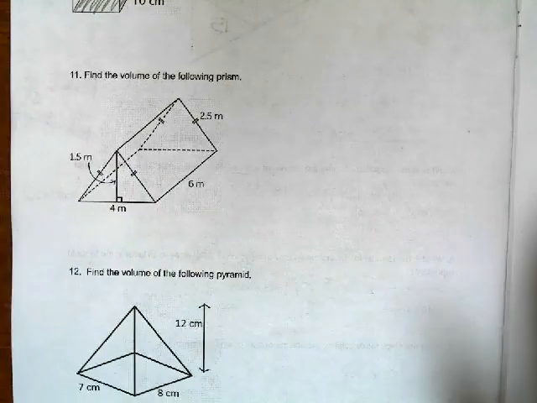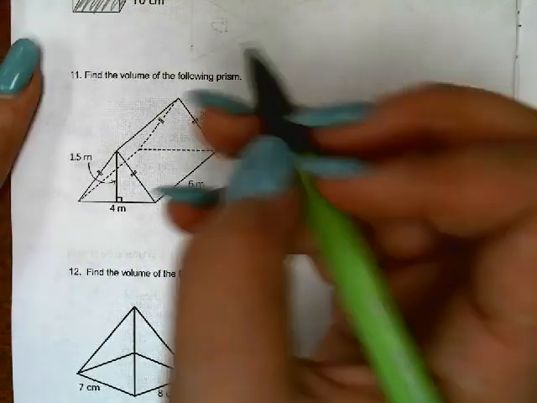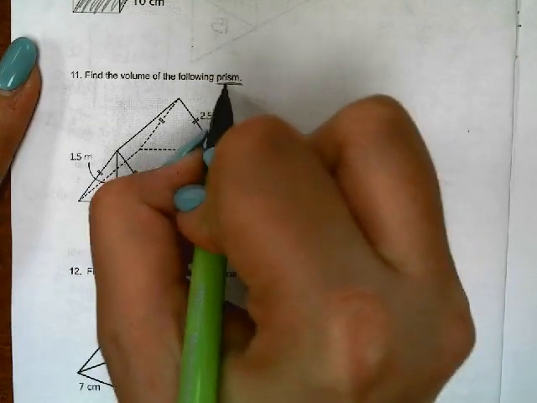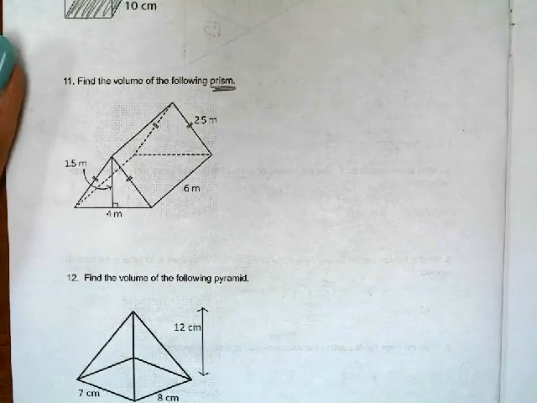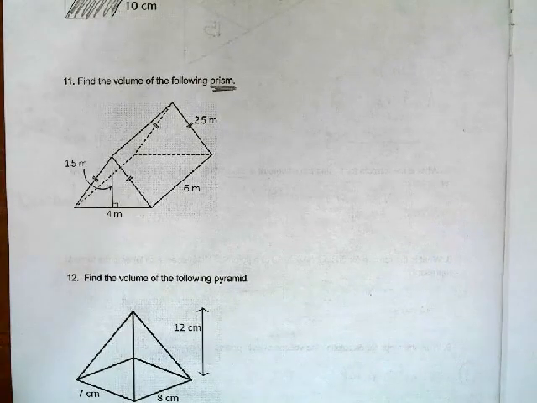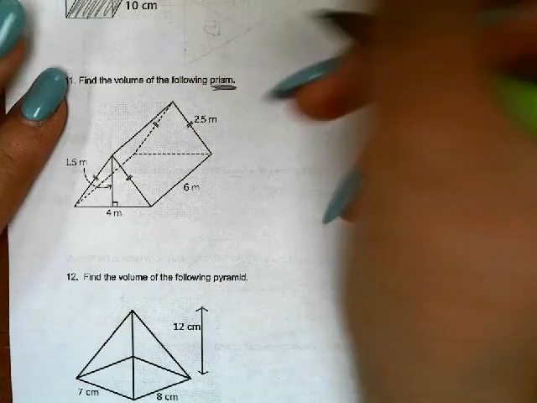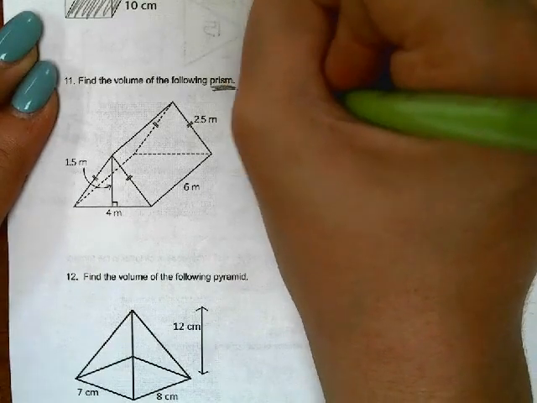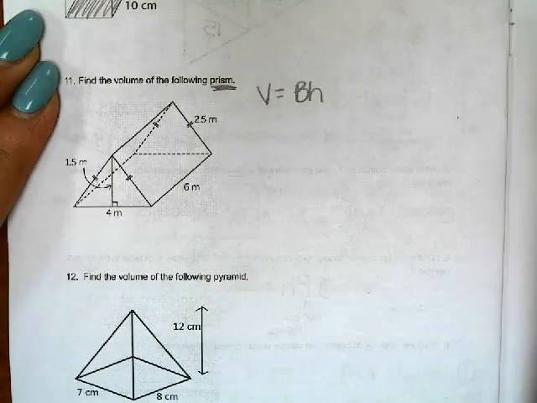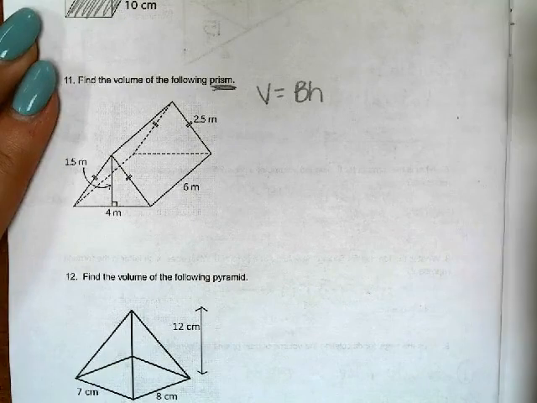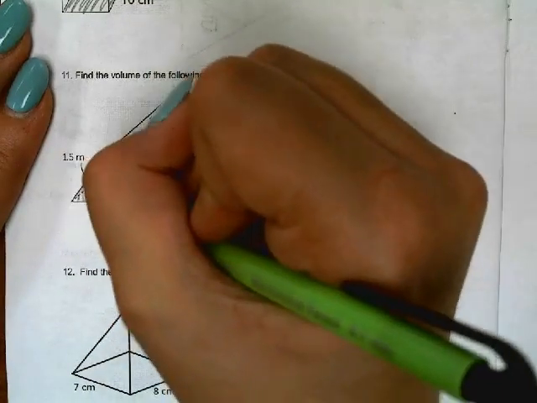Right. Number 11. Find the volume of the following prism. Now, this is a different particular prism. This is a triangular prism, but we're still going to use the same formula. V equals capital B times H. Shade in your base.